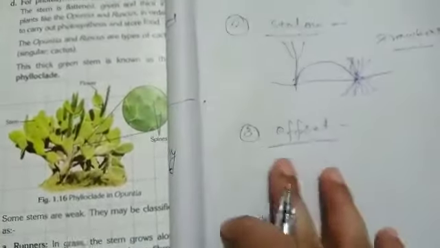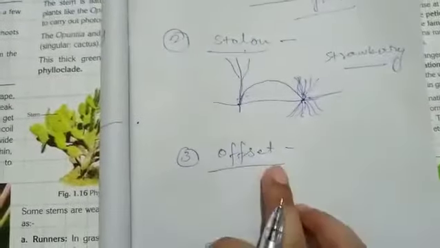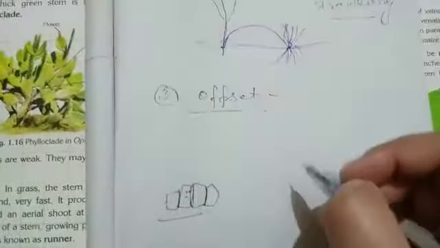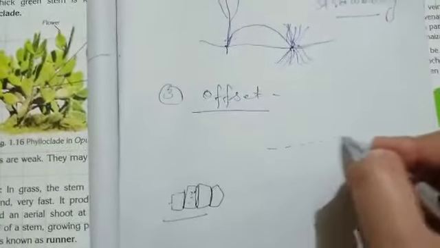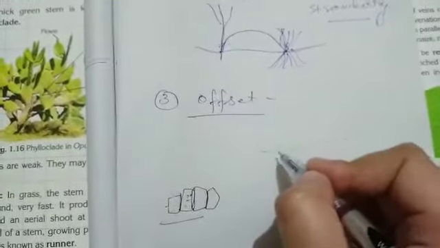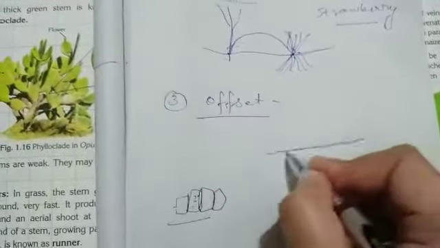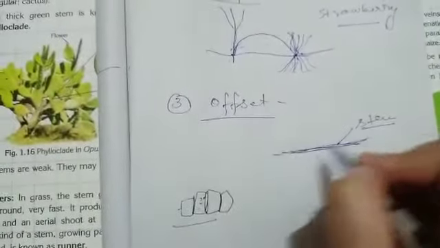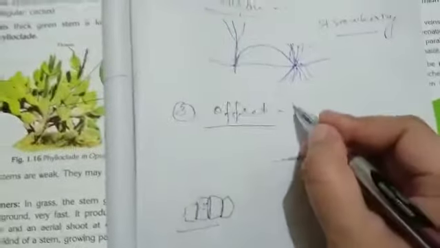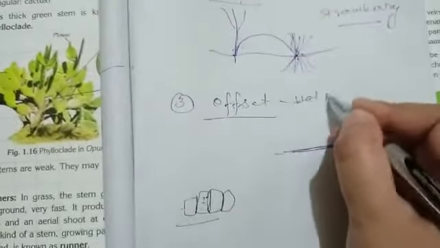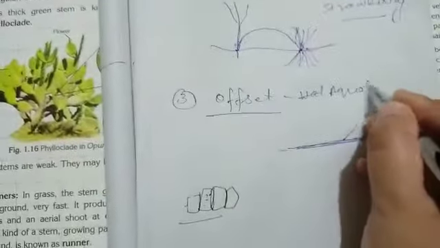Offset is generally found in aquatic plants, okay, the plants which are found in water. So students, what happens in this type of stem? Suppose this is the water surface, okay, so their stem will grow parallel to the surface of water. This is the stem, okay. It grows parallel to the surface of water, because this offset is found in aquatic plants.